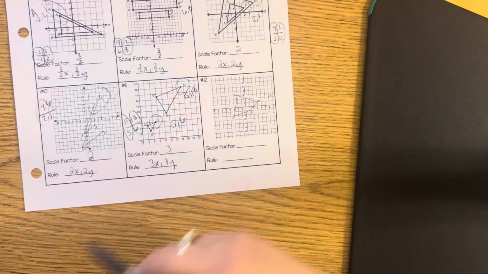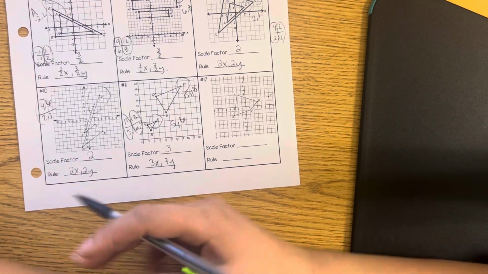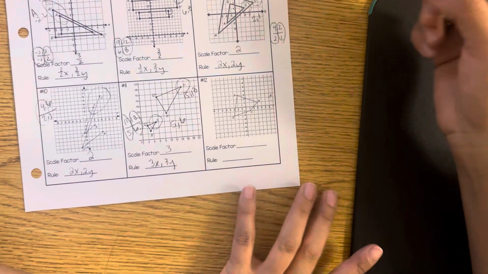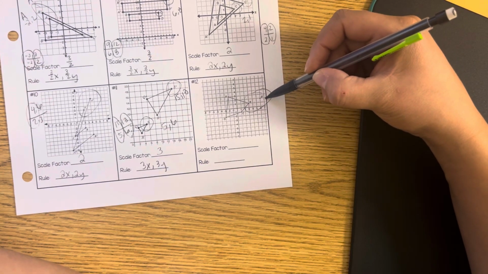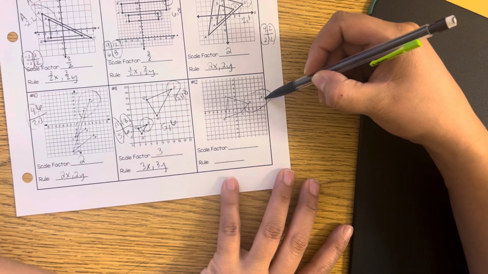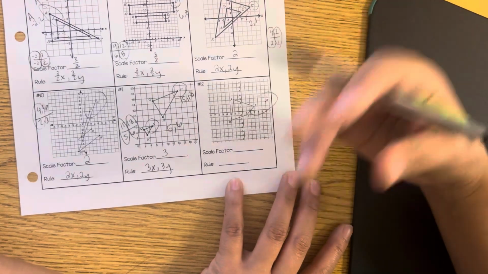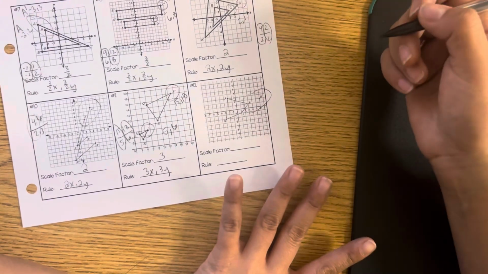Number 12. So you're going to see a question like this, like, Miss, I don't even see another picture. Like, where's the other shape? Sometimes all they give me is a single point. Do you see the B prime out here on the side? So they're forcing me to use B. I don't have A to choose. I don't have C to choose. So I'm going to have to use B.